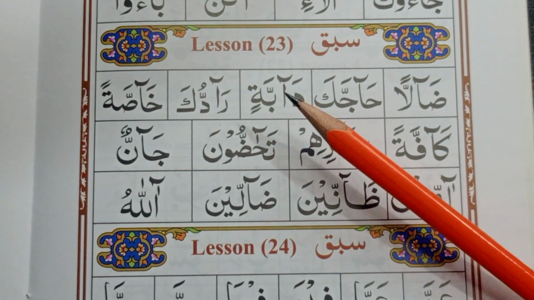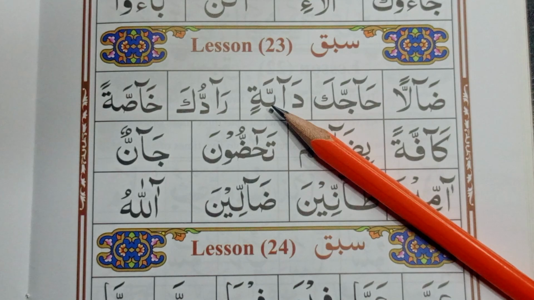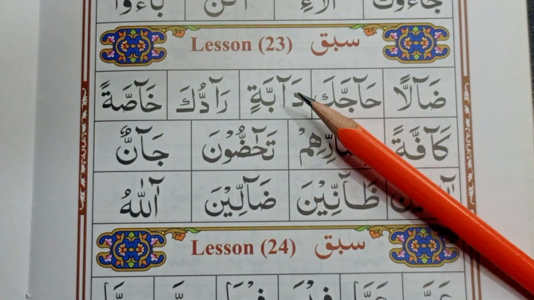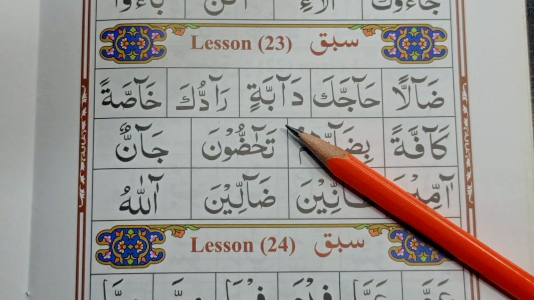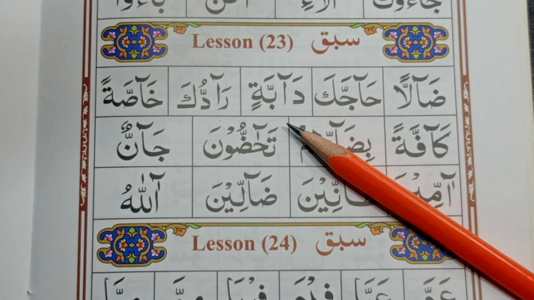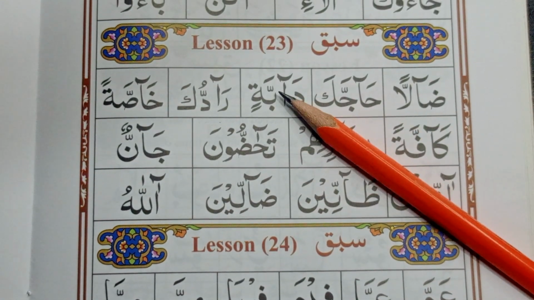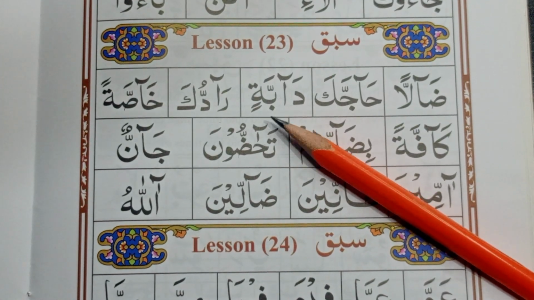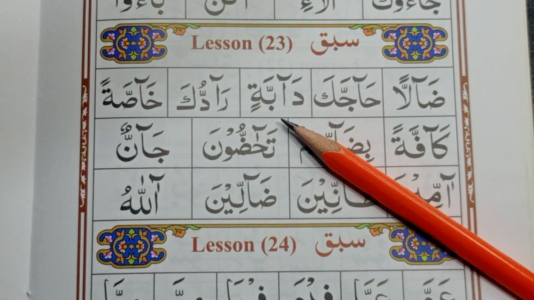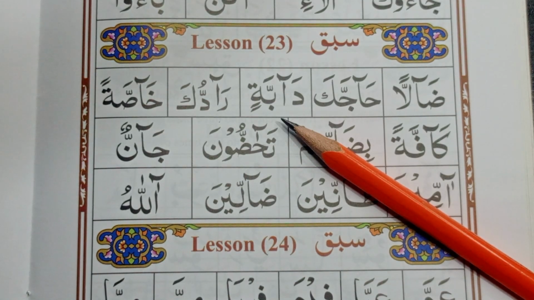Next, above ba, again there is shad. It means ba is connected with dal. Dal fatha alif ba, dab. Ba fatha ba, ta kasratain tin. Together it's called dabbatin.